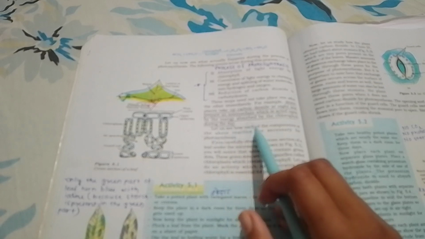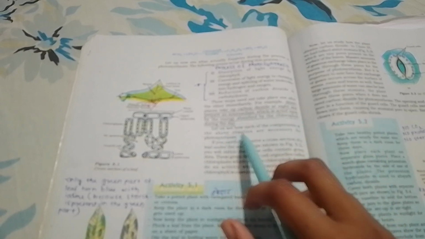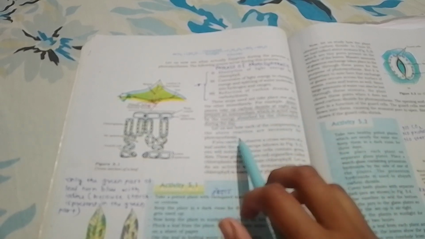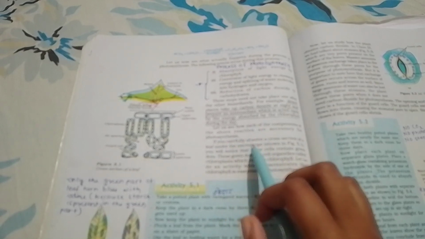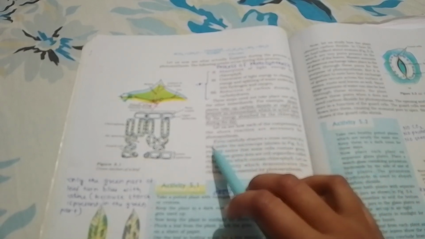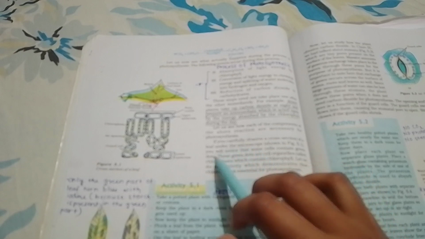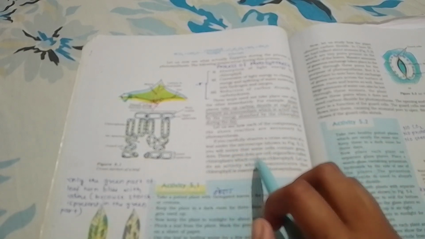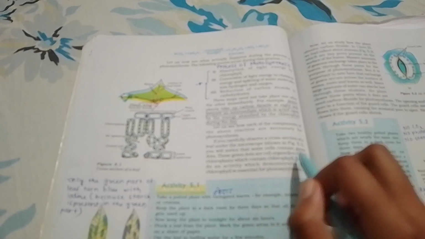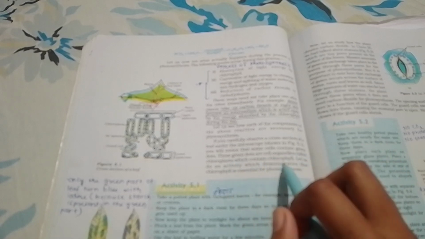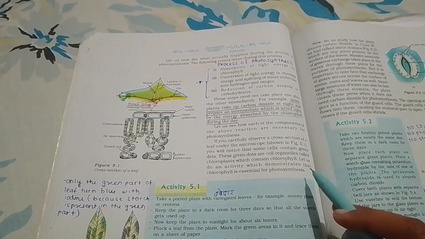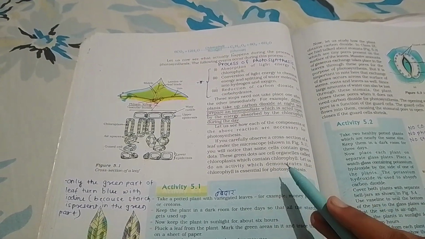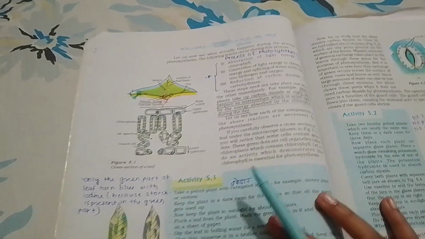Let us see how each of the components of the above reaction are necessary for photosynthesis. If you carefully observe a cross section of a leaf under the microscope, you will notice that some cells contain green dots. These green dots are cell organelles called chloroplasts, which contain chlorophyll. That chlorophyll is essential for photosynthesis.